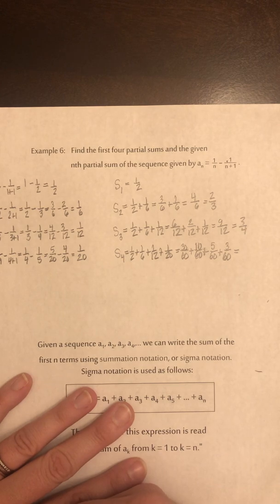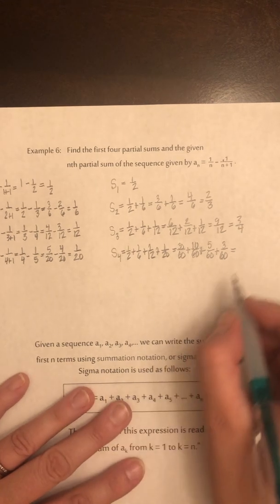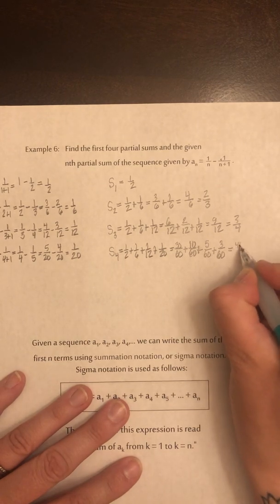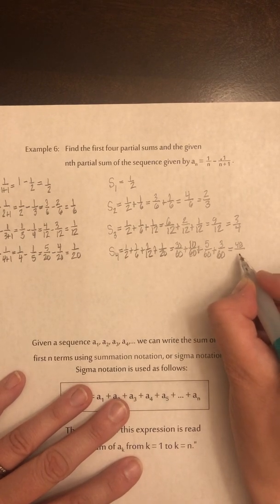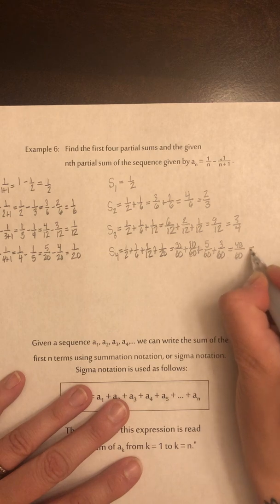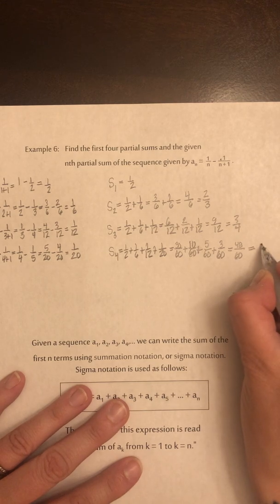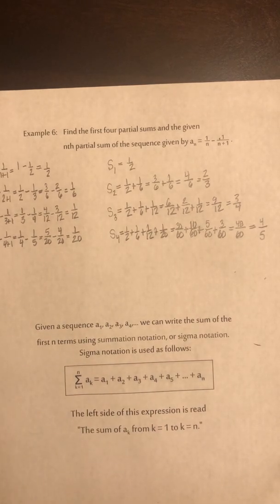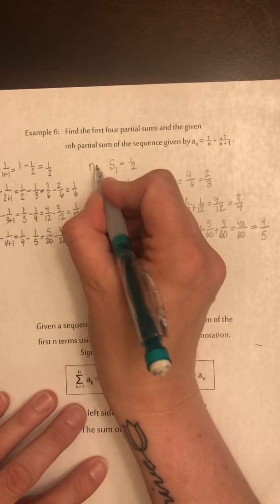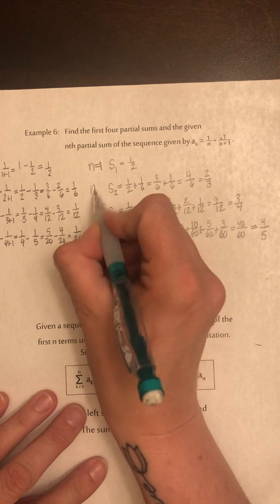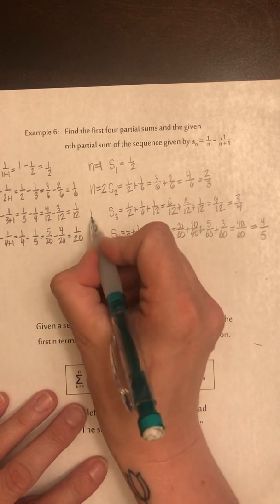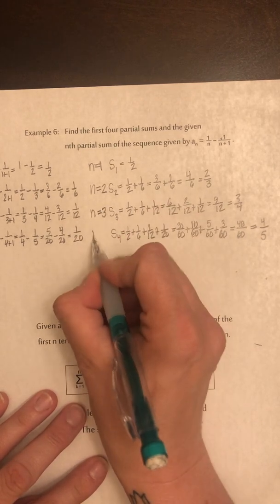All right, so now let's add those together. 30 plus 10 is 40. 40 plus 5 is 45. 45 plus 3 is 48. We get 48 over 60. Both of those numbers are divisible by 12, and that turns into 4/5. You might have noticed a pattern here. So this first sum was when n is 1. This second one is when n is 2, and then the next one n is 3, and then the last one n is 4.